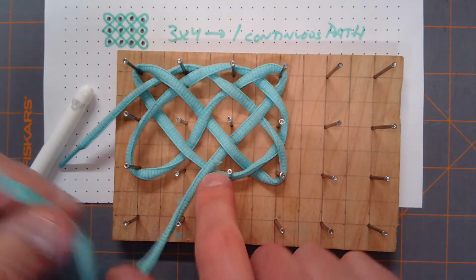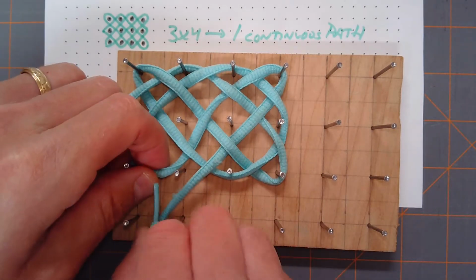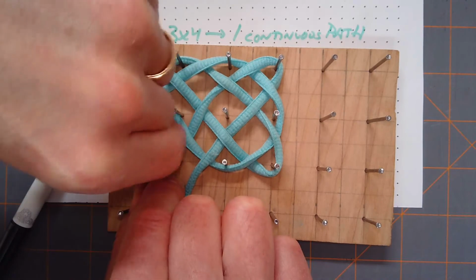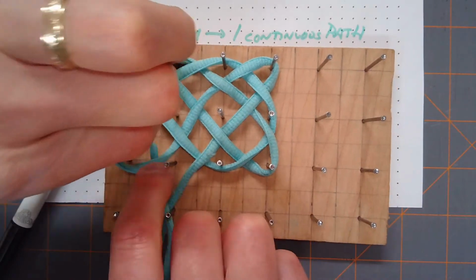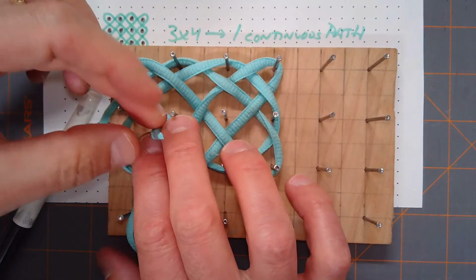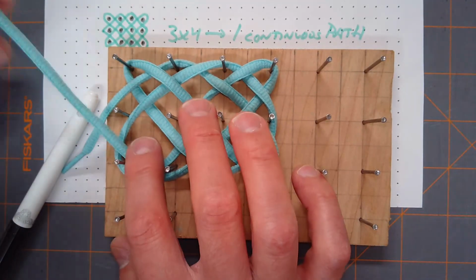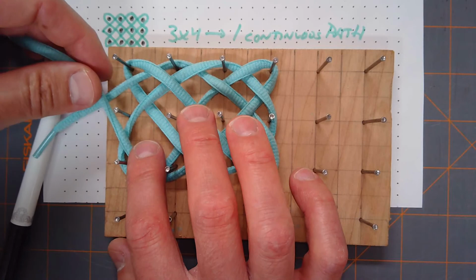So I just went over. Now I'm going to go under. This is where the shoelace comes in handy because it's got that little hard plastic. I know there's a name for that, but I forget what it is. But that hard plastic tip almost acts like a needle. And then over, and look what happened. I'm right back where I started.